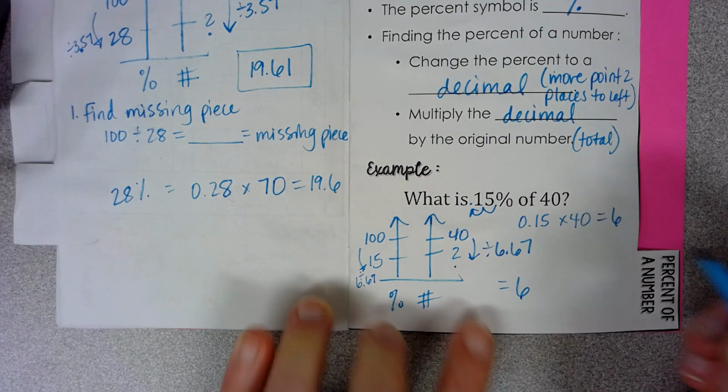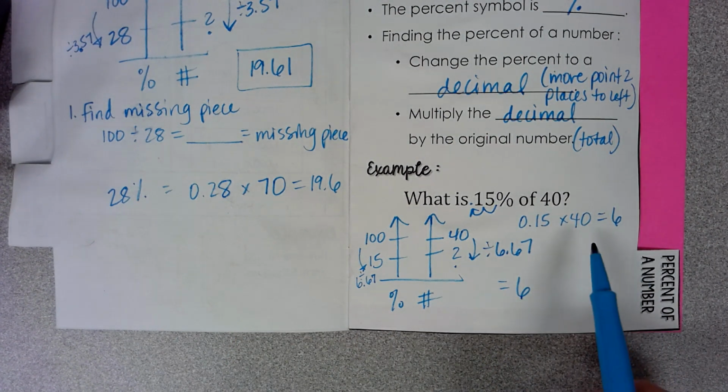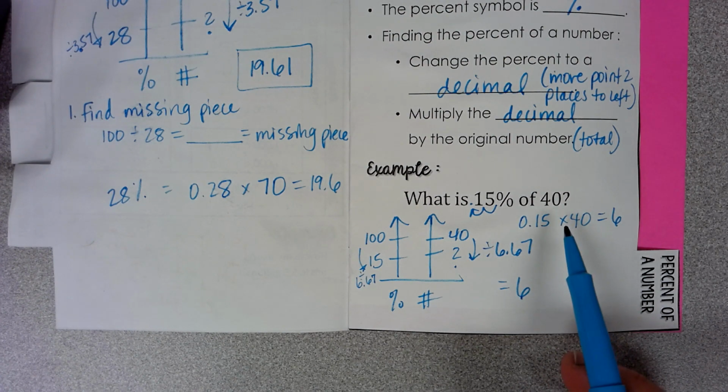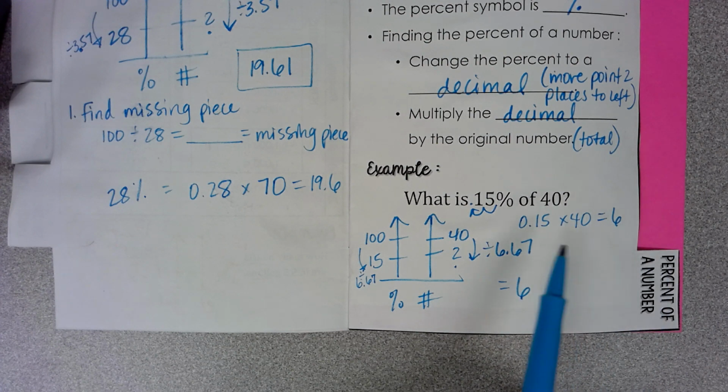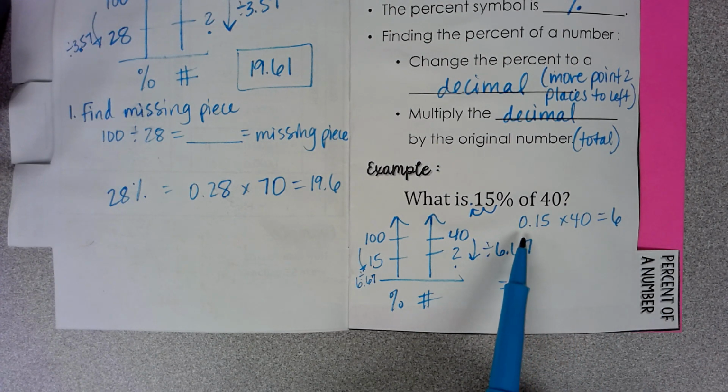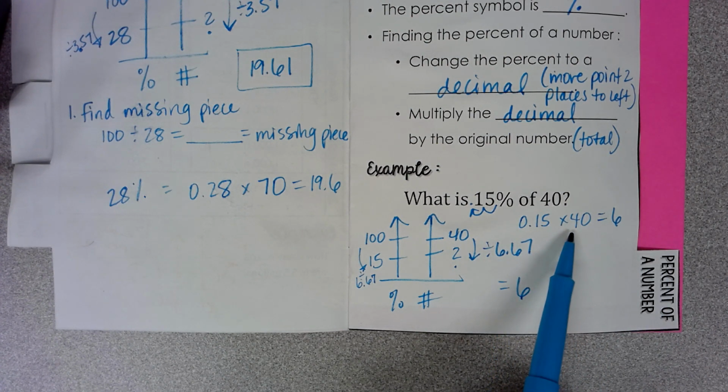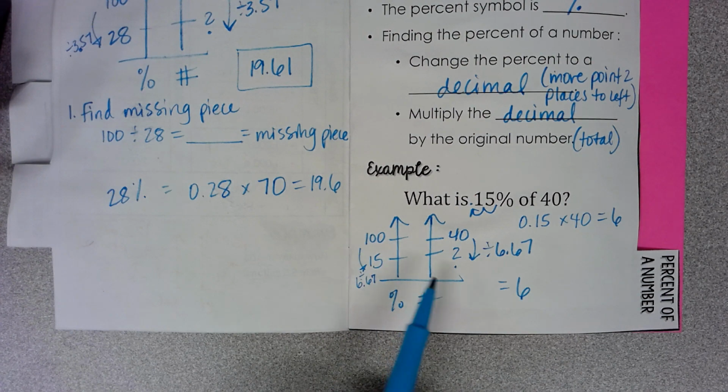Okay. This way is going to be your easier, faster way, and that is fine. If you are choosing to solve it this way, this is how you would show your work. For each problem, you would change your percent to a decimal, multiply by the other number, and have your answer there. Double number lines, if this way is easier for you, you can do that as well, and this would be how you would show your work.